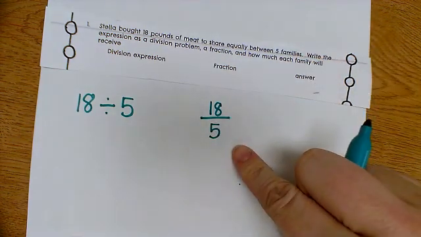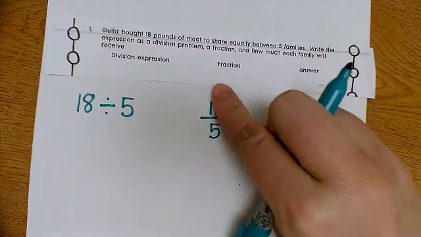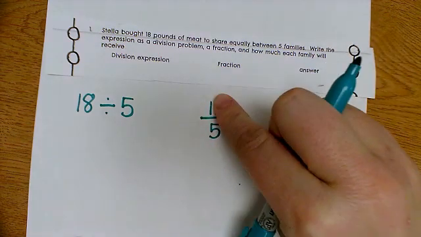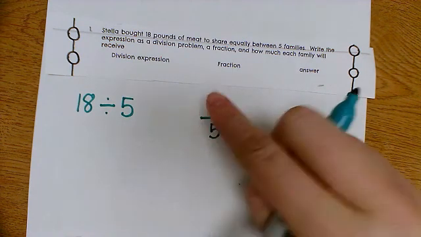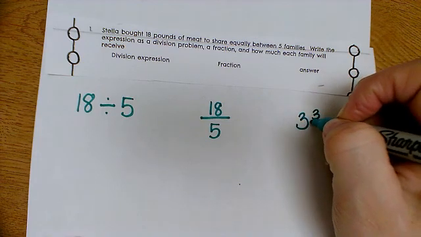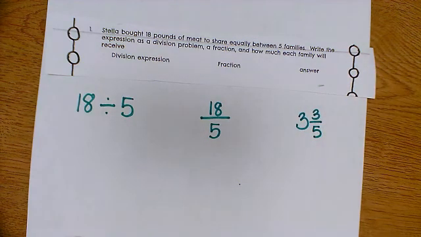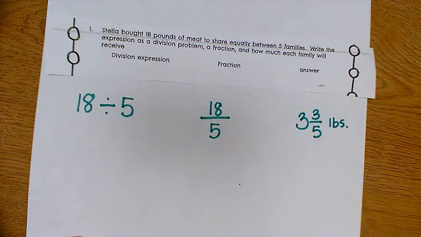So I'm doing 18 divided by 5. The answer is basically taking this fraction and turning it into a mixed number. So 5 goes into 18 3 times, and I have 3/5 left over. So this would be 3 3/5 pounds of meat.